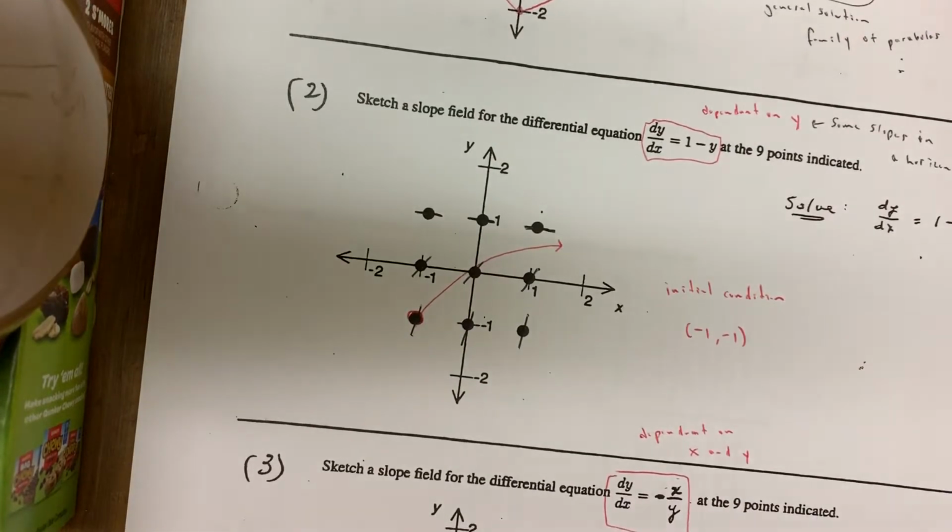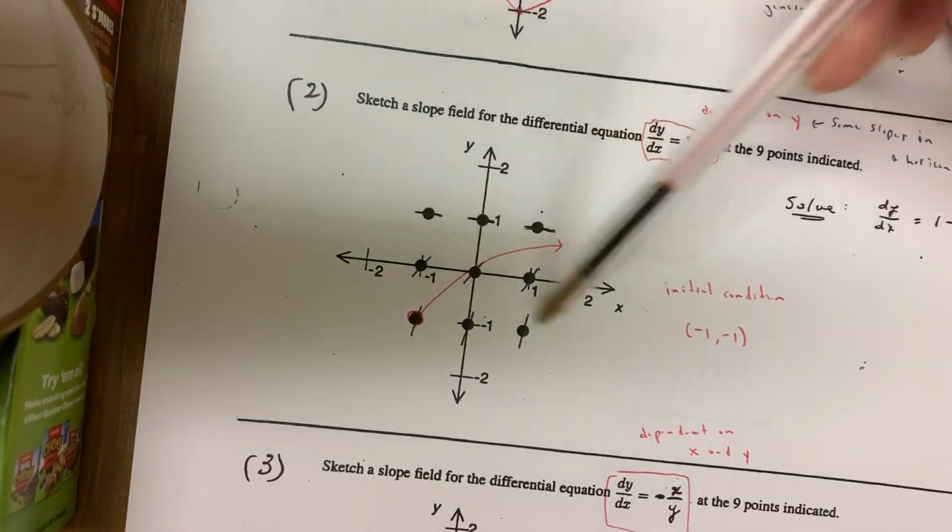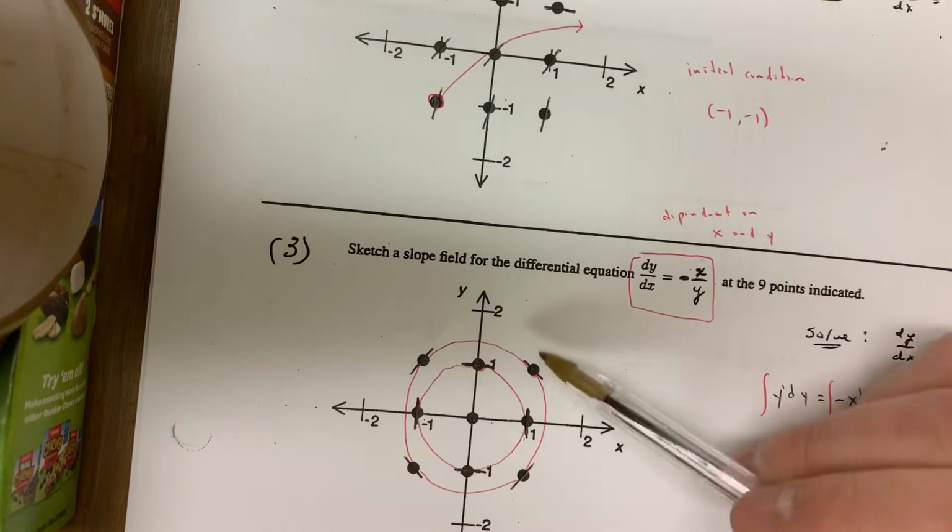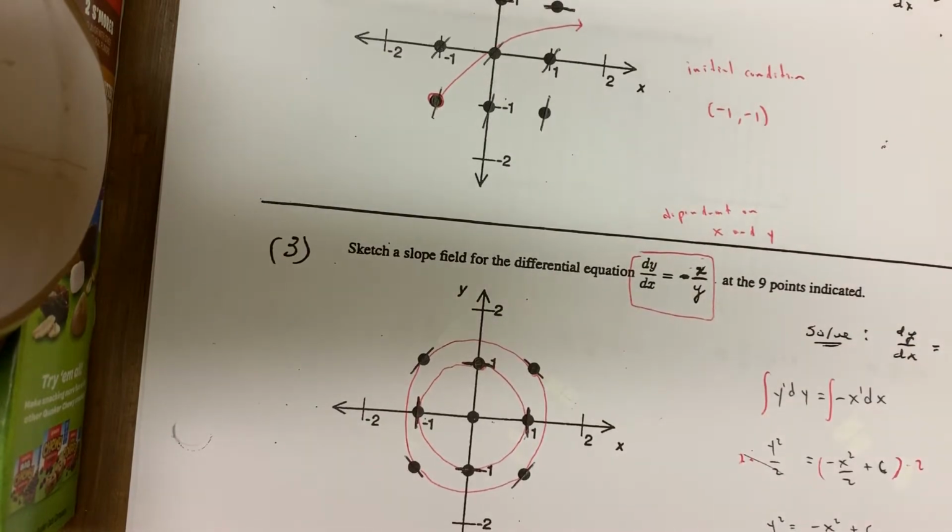Same slopes in a horizontal line, dependent upon y. If you don't have the same slopes in a vertical or horizontal line, that means you're dependent upon x and y, and that's going to help you.